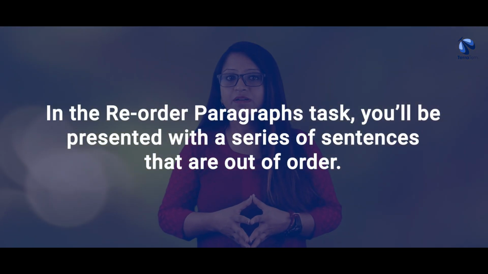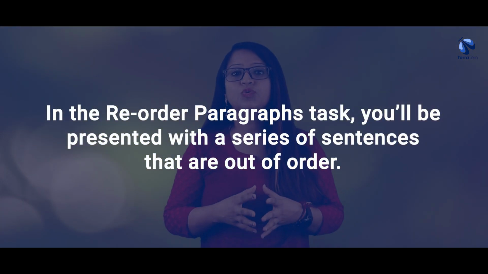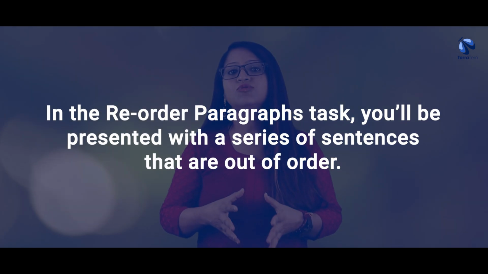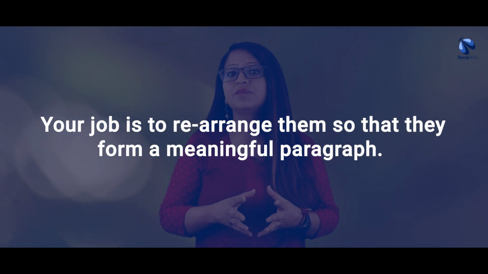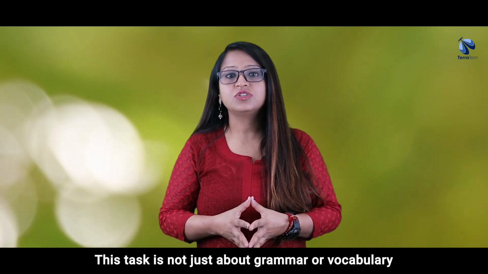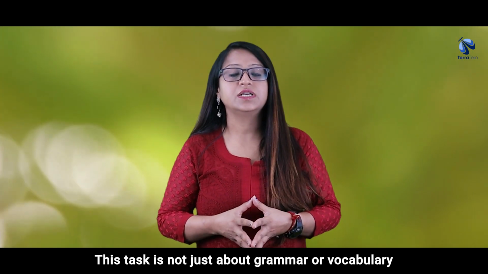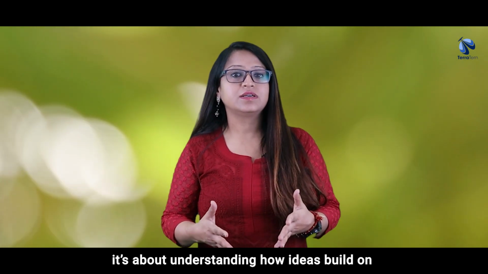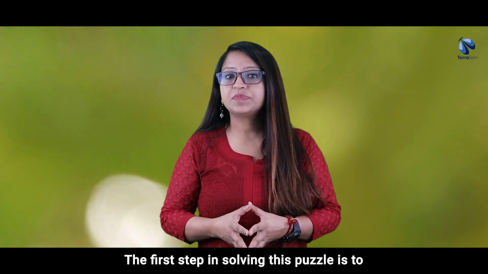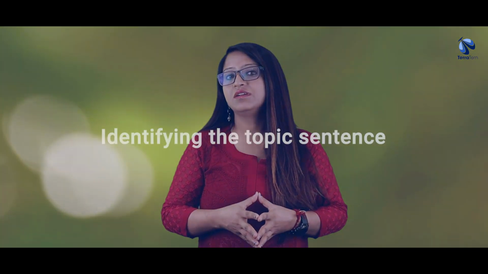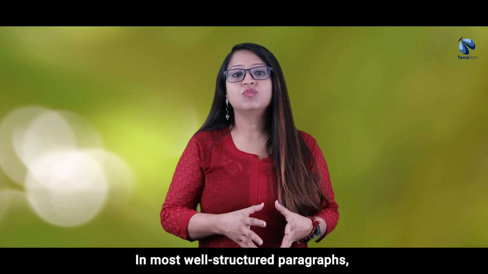In the reorder paragraph task, you will be presented with a series of sentences that are out of order. Your job is to rearrange them so that they form a meaningful paragraph. This task is not just about grammar or vocabulary, it's about understanding how ideas build on each other and how they relate in context.